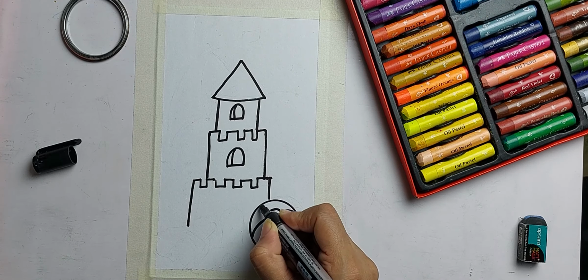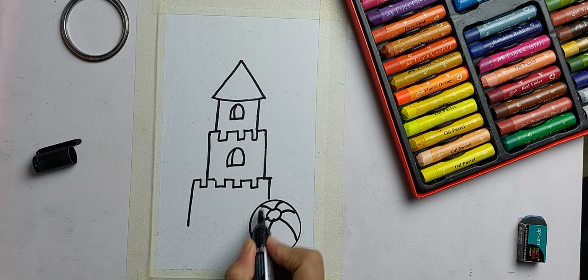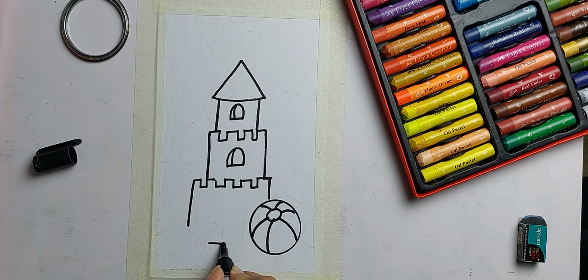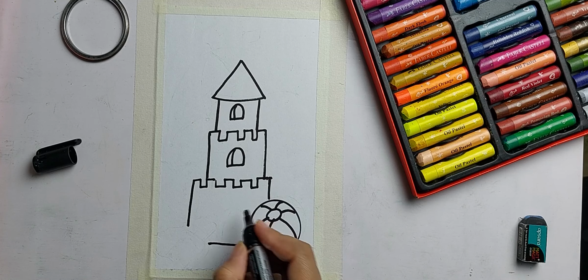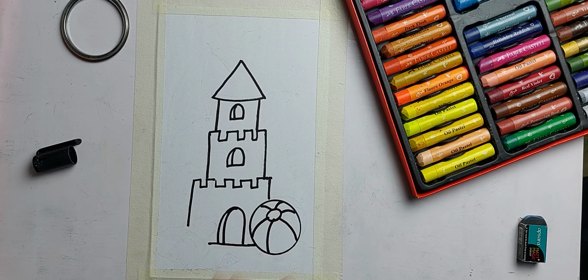So when we go to the beach and try to create our sand castles, we play with so many objects. So now the ball is here, we'll make something over here and I'm joining it at the bottom. And we'll make a door here for our sand castle to enter.